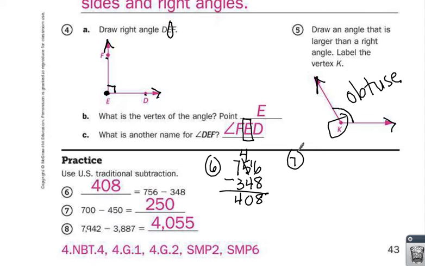Question 7 is 700 minus 450. You might be able to do this in your head. I know that 700 minus 400 is 300. Minus 50 more would be 250. Or you could solve it with the traditional method of subtraction. 10 minus 5 is 5. 6 minus 4 is 2.